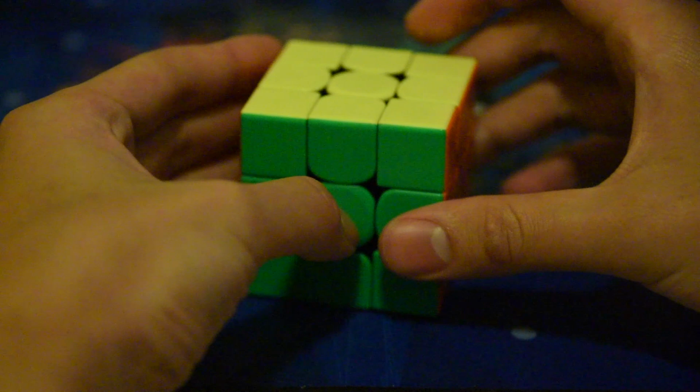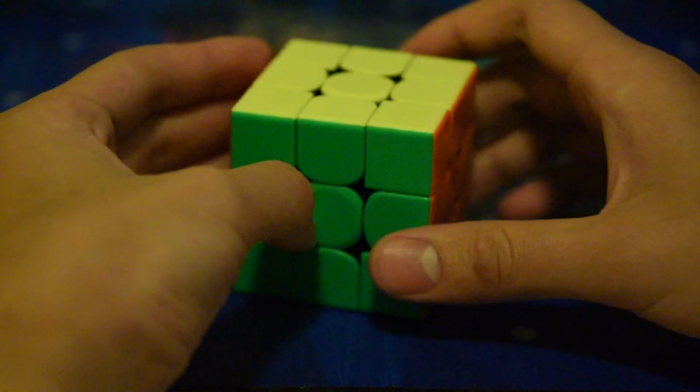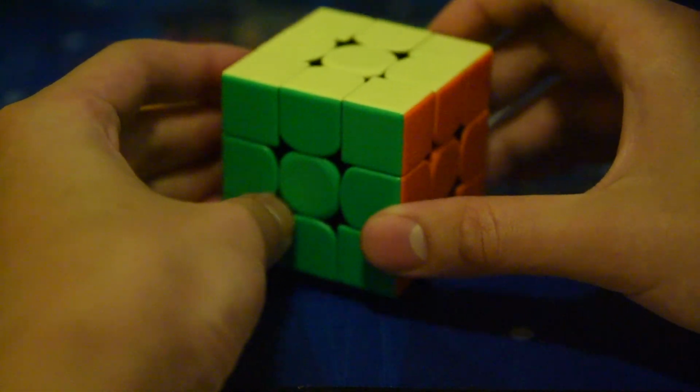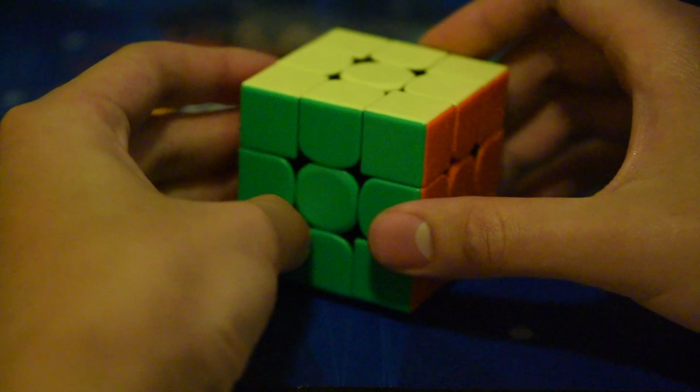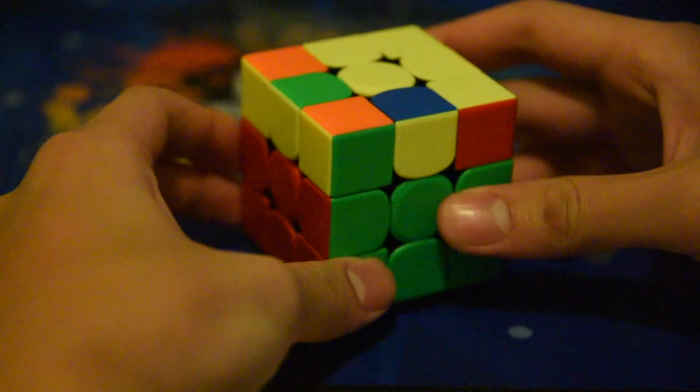So you should have noticed that it's literally just doing F, inverse sexy, and then F prime. And that is also the inverse of the previous case. And you should probably know this algorithm already, and so you don't have to put much effort into memorizing this case. Now this is the third case.